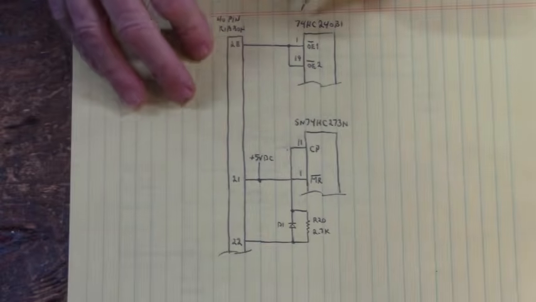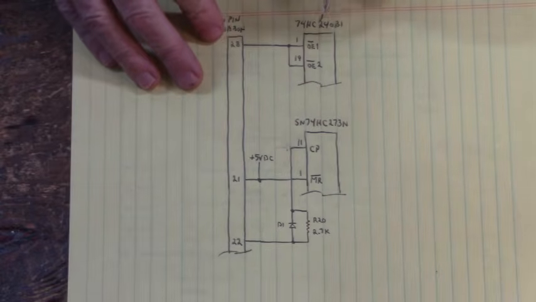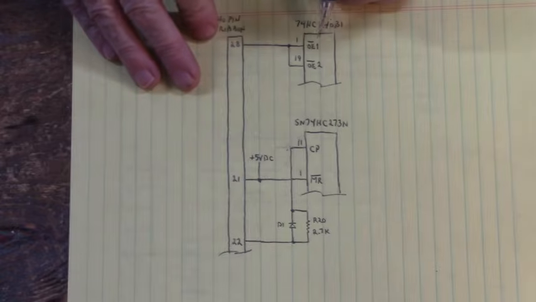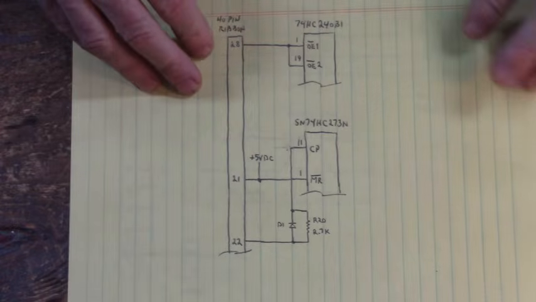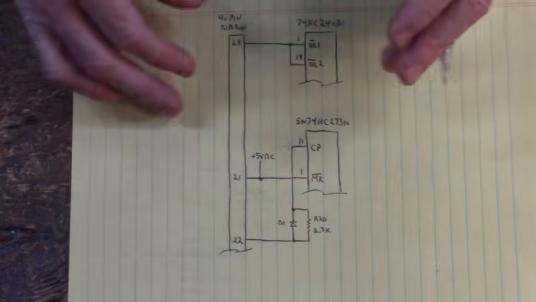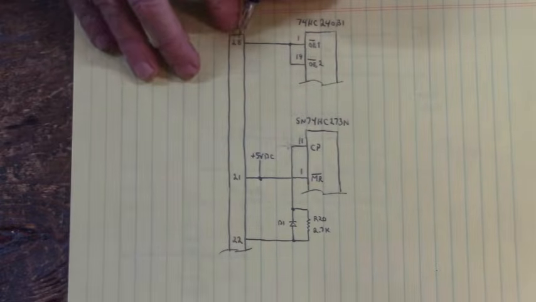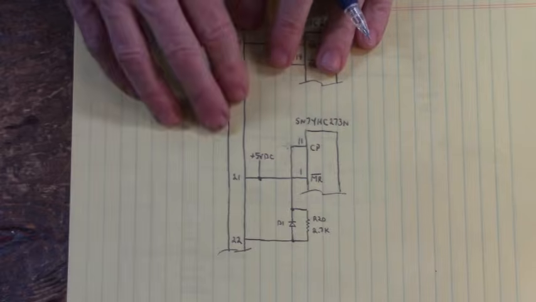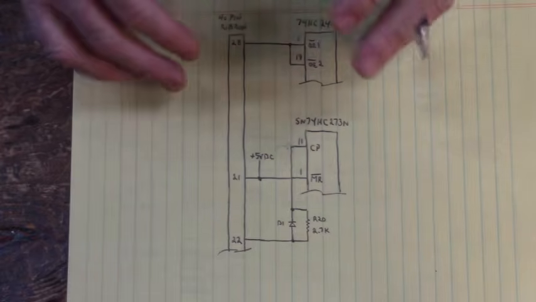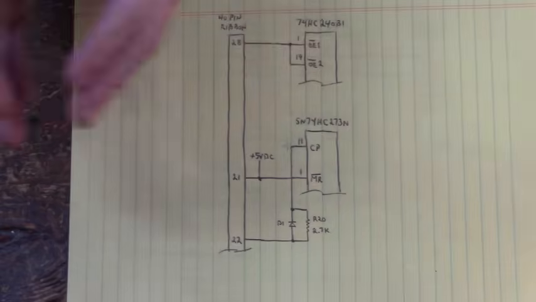Okay, on the 74HC240 B1, when terminal 28 is high, the outputs of that octal buffer driver IC are in tri-state. And when terminal 28, this is the 40-pin ribbon cable going back to the control board, is low, then the outputs are active. You can pass from the input to the output.